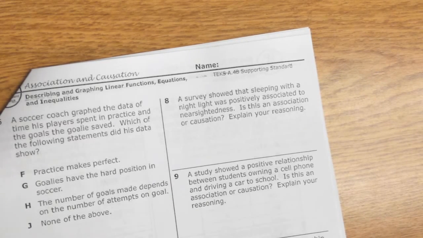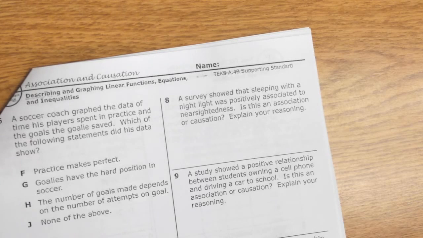A soccer coach graphed the data of time his players spent in practice and the goals the goalie saved. Which of the following statements did his data show? So the soccer coach graphed what? The time his players spent in practice and the goals. Right.